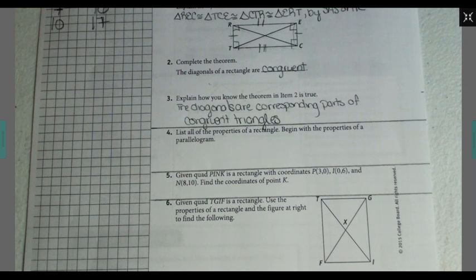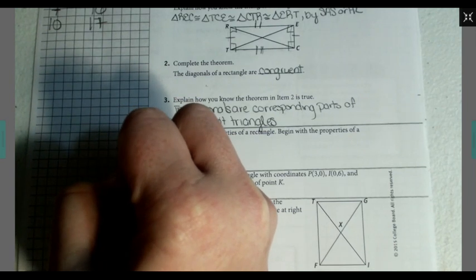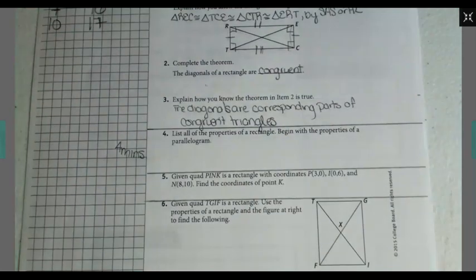Section 2 starts off by asking us, list all the properties of a rectangle. Begin with the properties of a parallelogram. So for this section, I'm going to give you 4 minutes to write down the properties of a rectangle, and again, begin with the properties of a parallelogram. Go ahead, pause your video now.